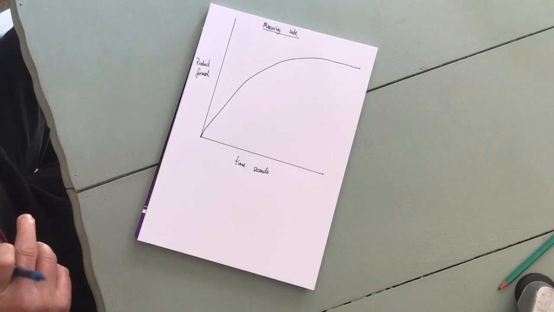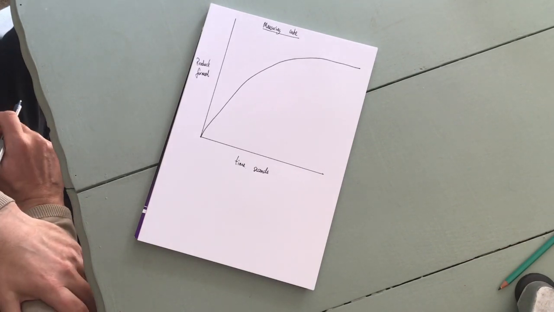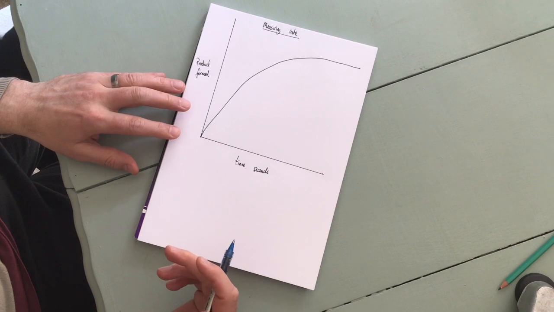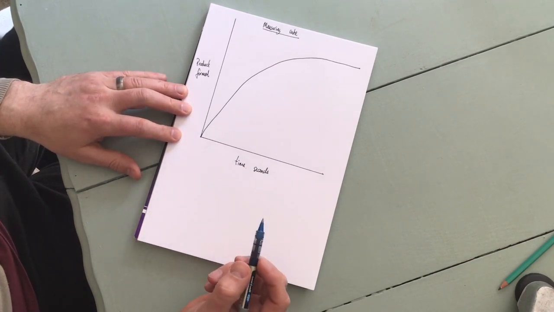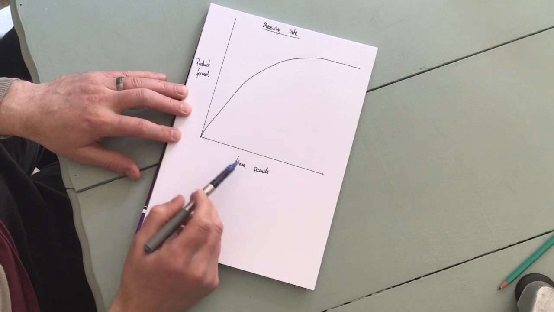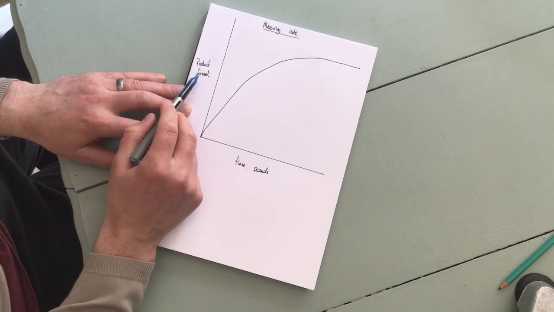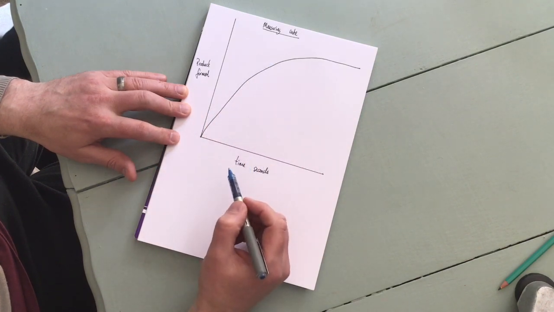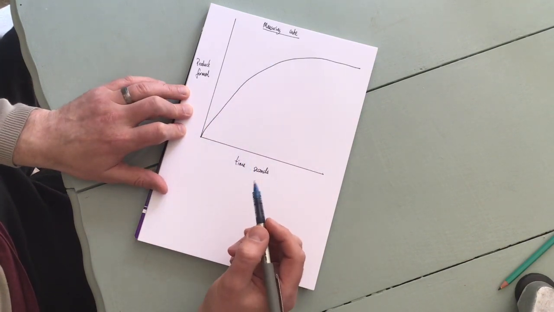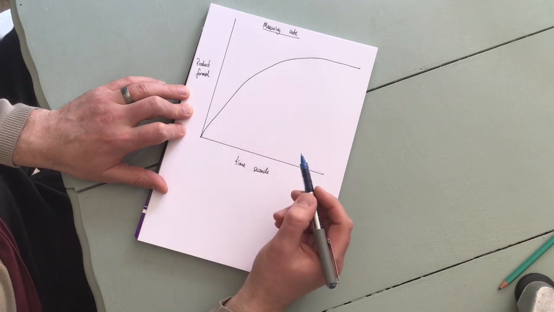So one more thing that we need to do with our graphs is we need to be able to manipulate the graph. We need to be able to find out the rate of a reaction at any point. Now remember, rate was 1 over time. Well, that's going to be quite challenging for us. However, if we have a look at our graph, so this is the amount of product that's being formed over time, we can actually find the rate at any individual point if we wanted to.